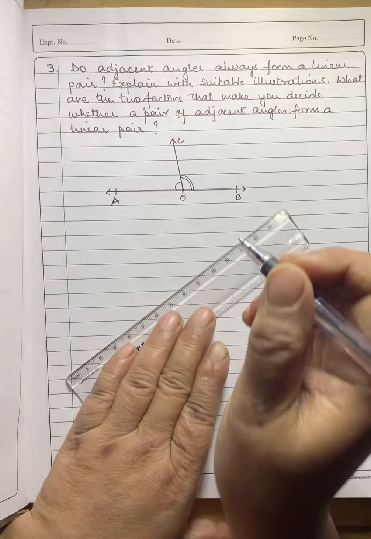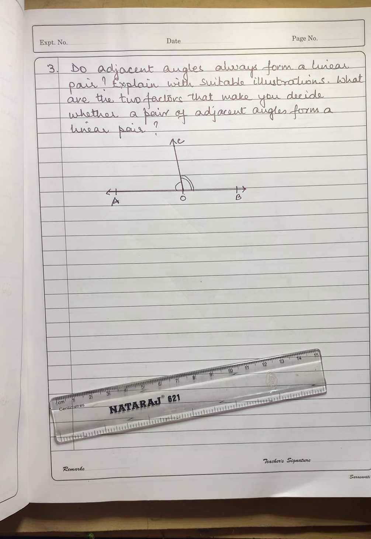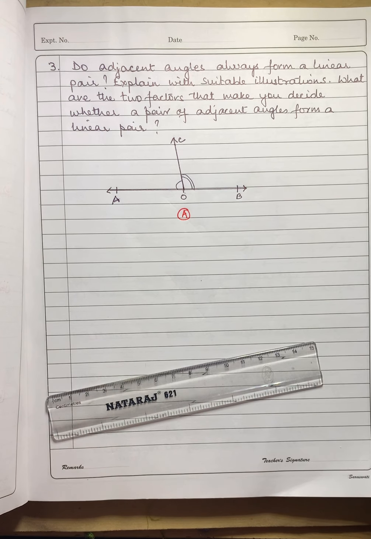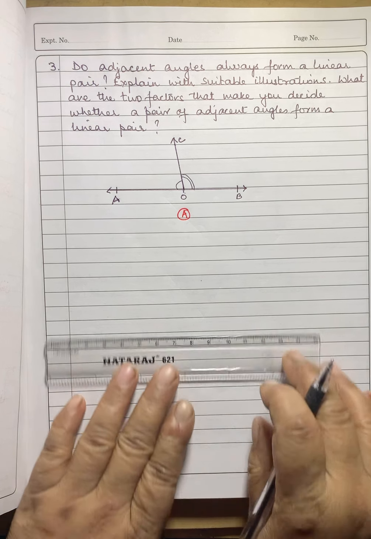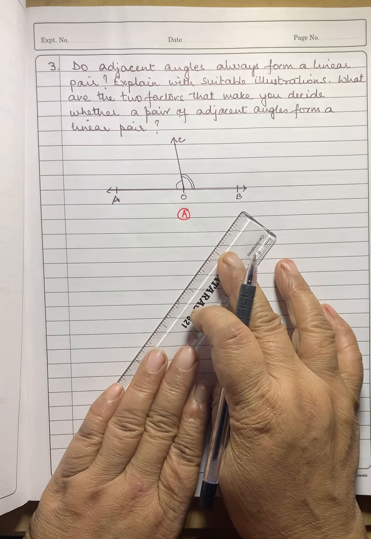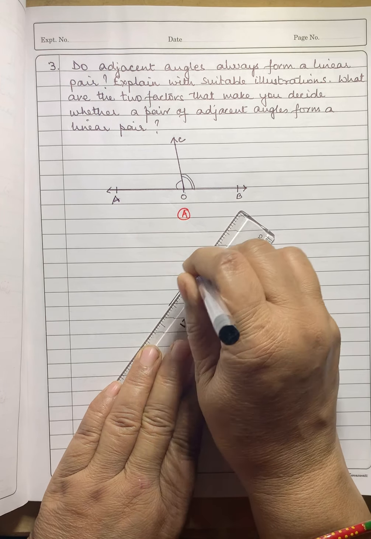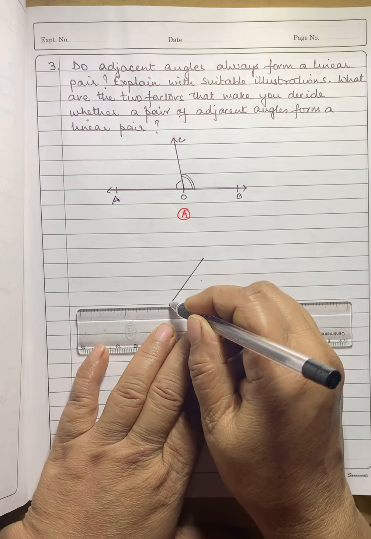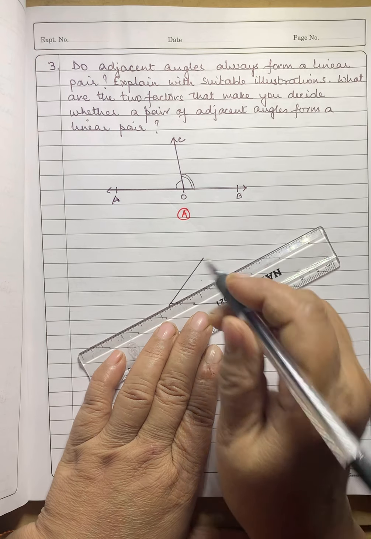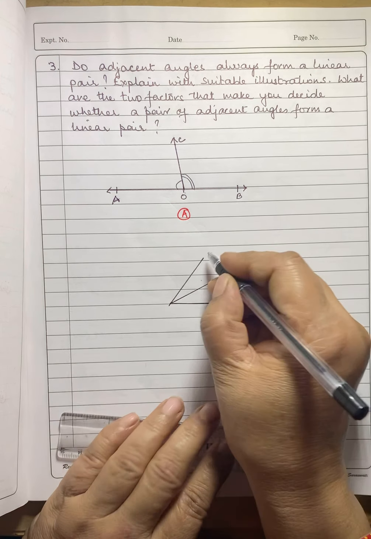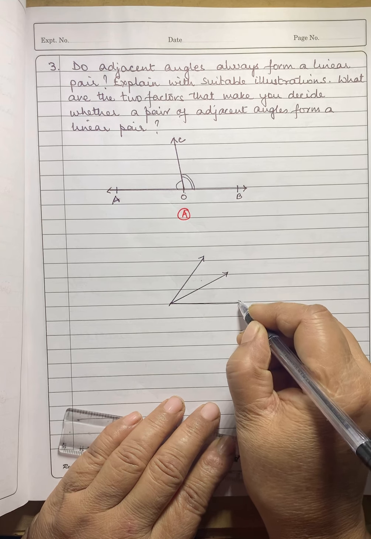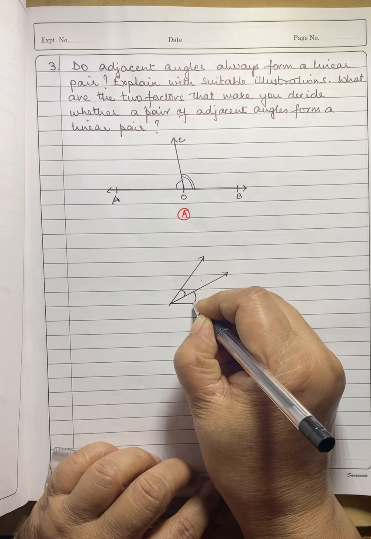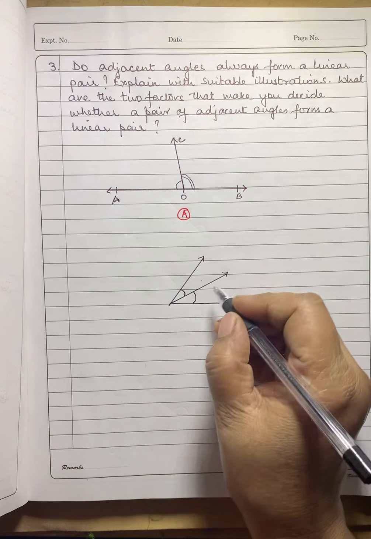I'll give you another example. This is figure number A. Now I will draw figure number B. Now we have the angles.